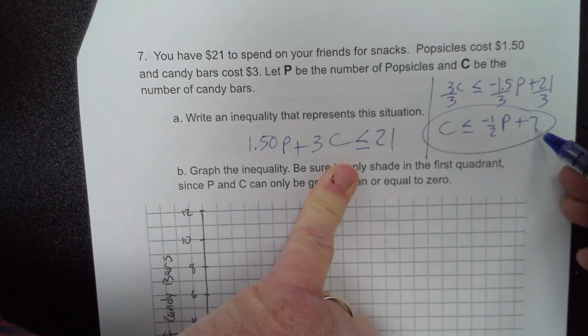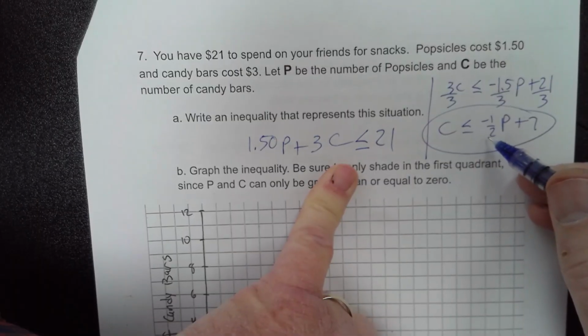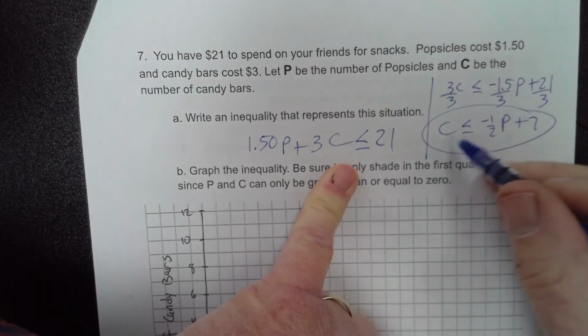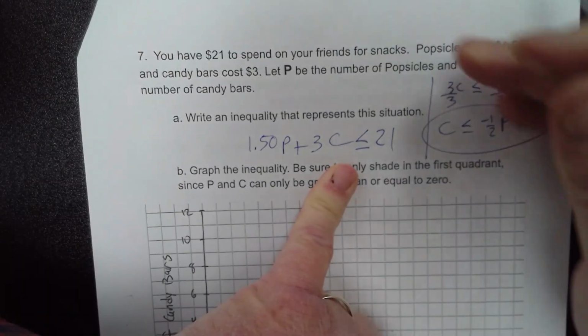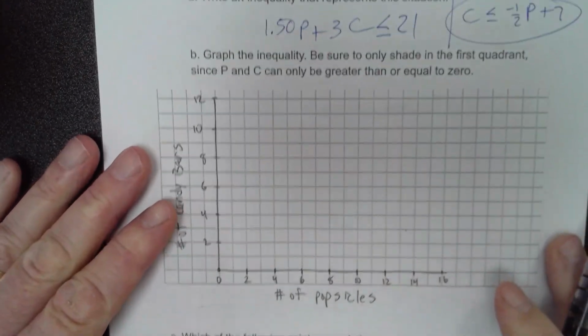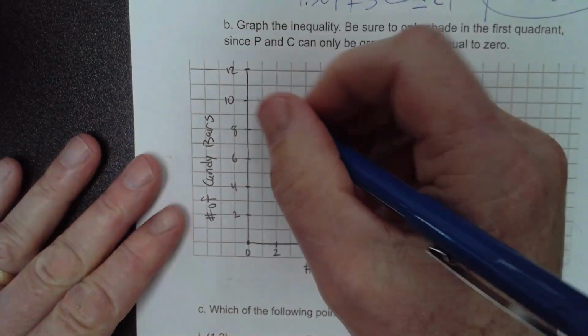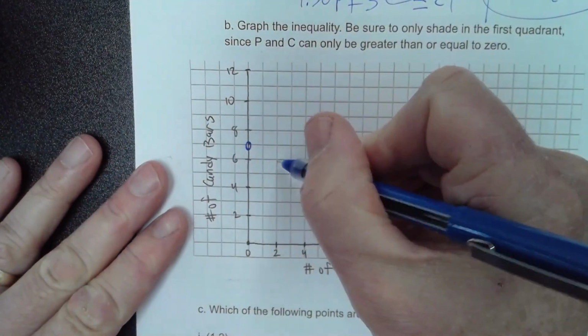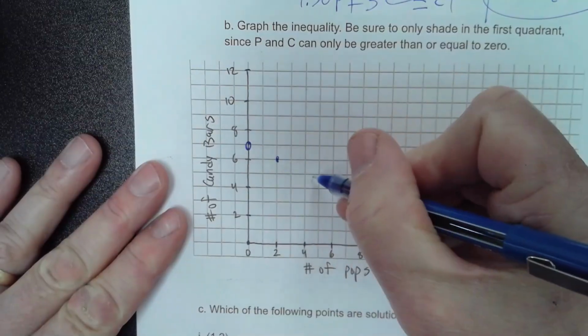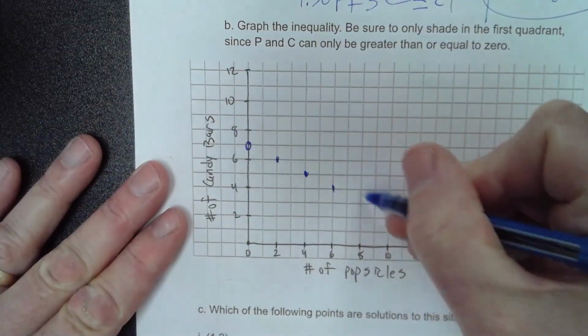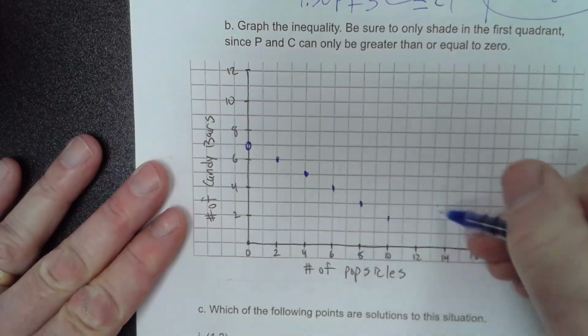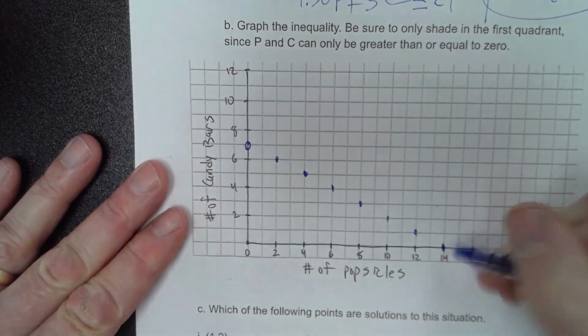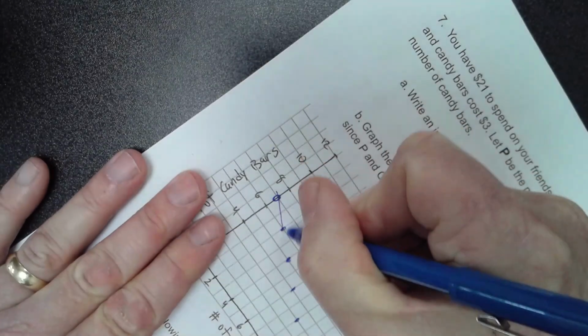So this one I start at 7 with a slope of negative 1/2, and I'm going to be less than, because I need to be underneath the $21. So I can't go over. I'm going to be less than. So starting at 7, it's right there. Down 1 over 2, down 1 over 2, and so on, and I hit at 14.